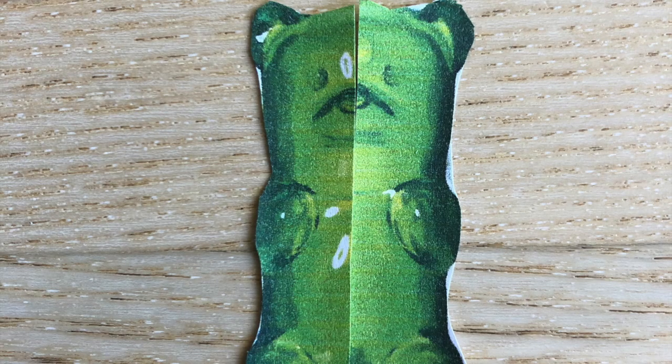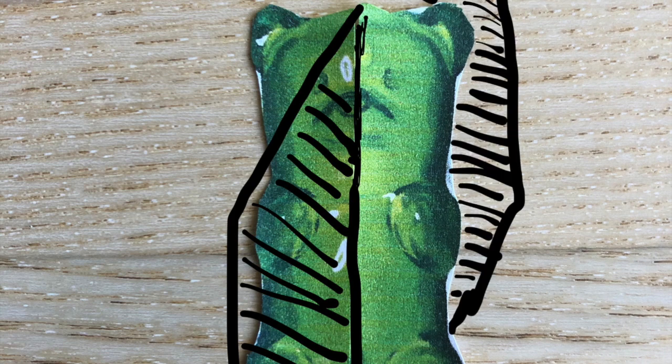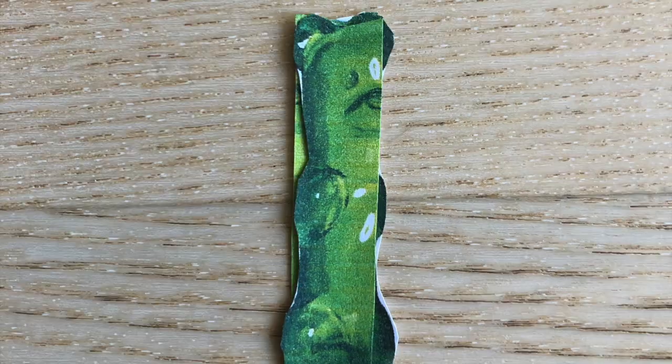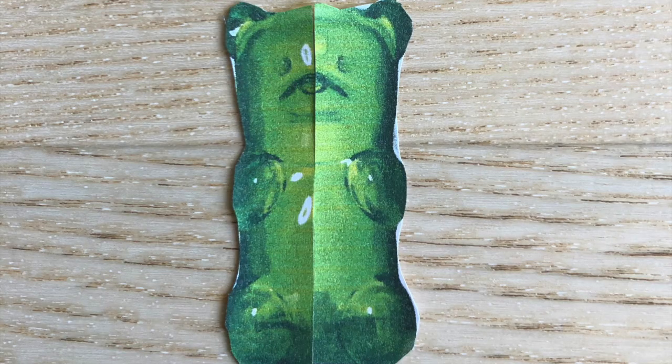Going back to the gummy bear again, if we look closely, we can see that there is a reflection plane at the very center of the gummy bear. A reflection about that plane leaves the original object unchanged.